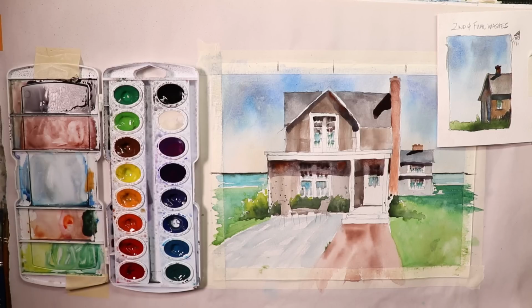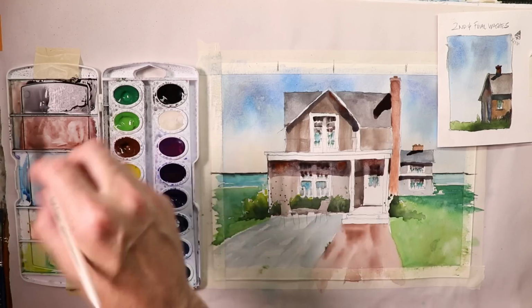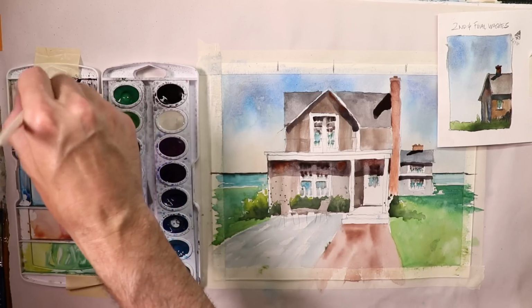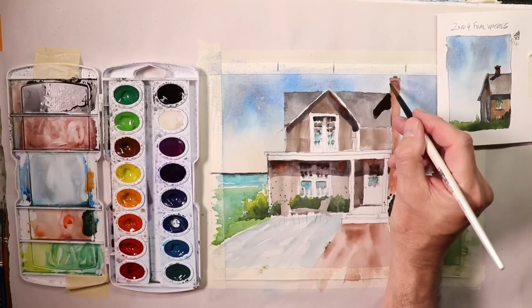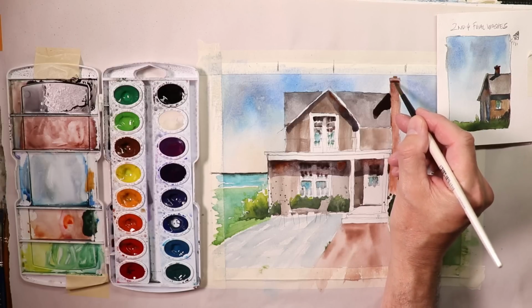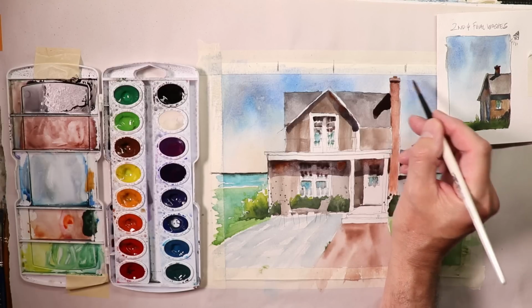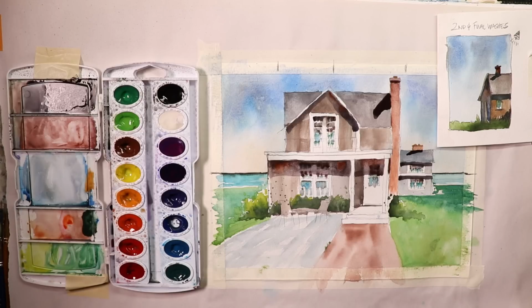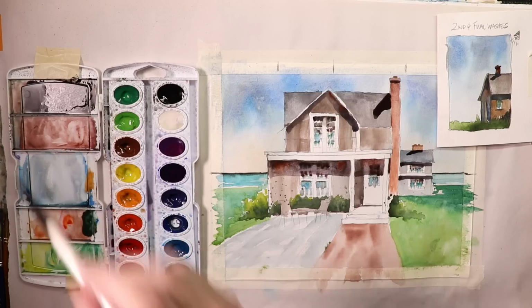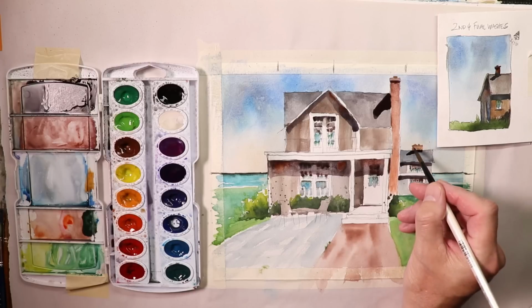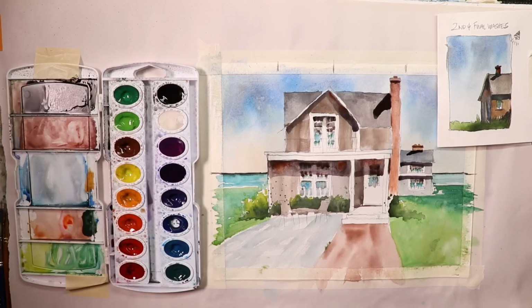All right, so we have our shadows here. They look pretty good. We're going to do a couple here. There's some shadow under the chimney there. Maybe a little bit under here. Those will lighten up a little bit.